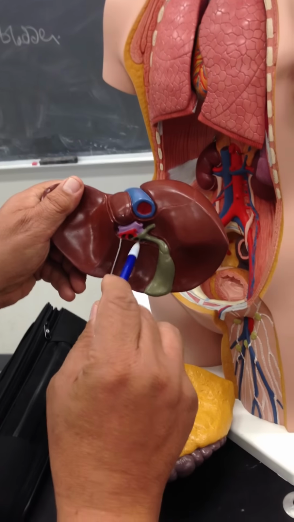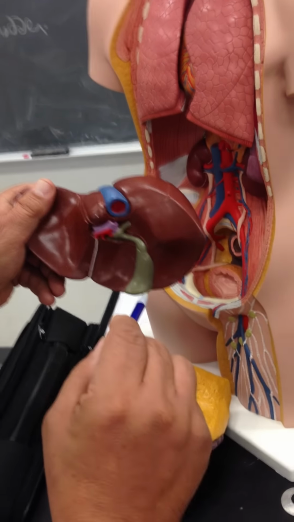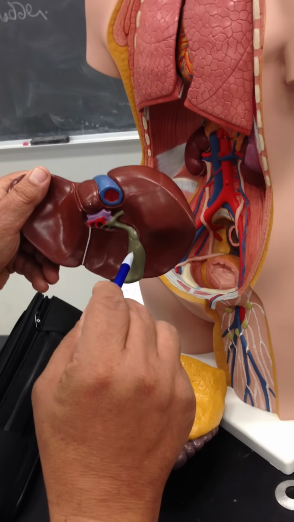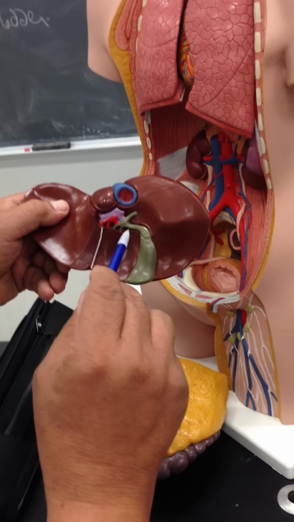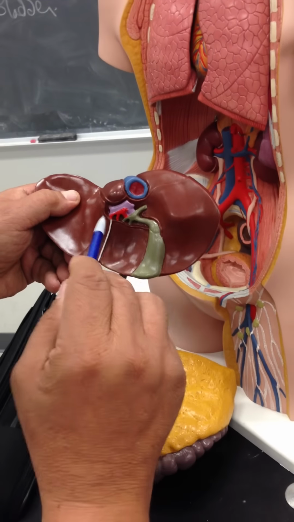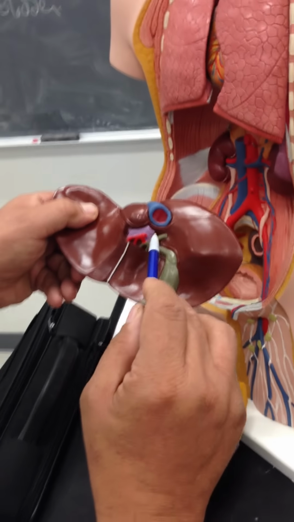Nearby the quadrate lobe, we have the gallbladder. The gallbladder has a fundus, has a body, and it ends as the cystic duct. The cystic duct will unite with the hepatic ducts to make the common bile duct. Look at these 3 structures.